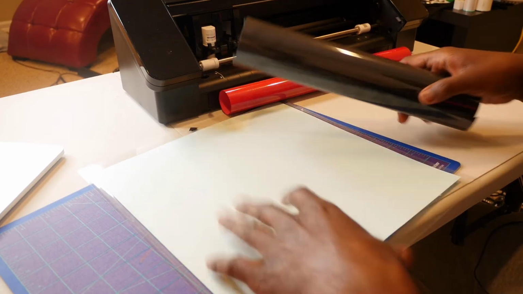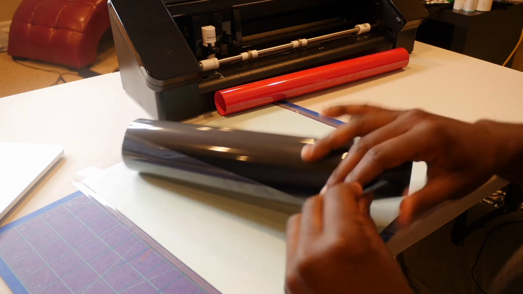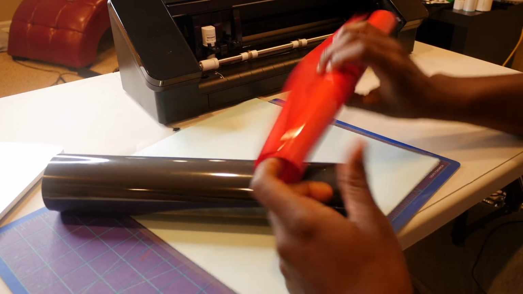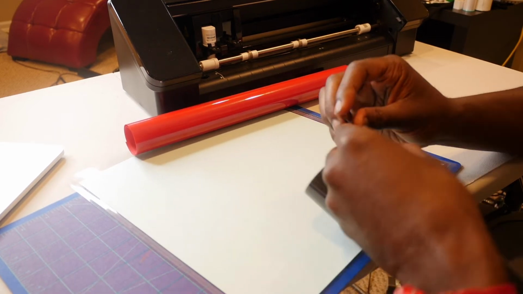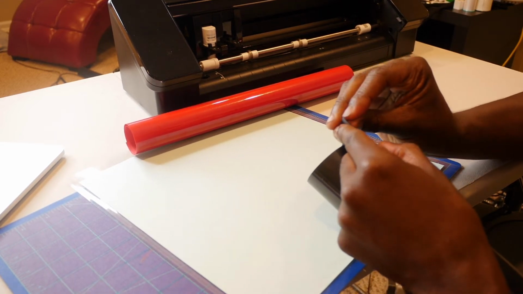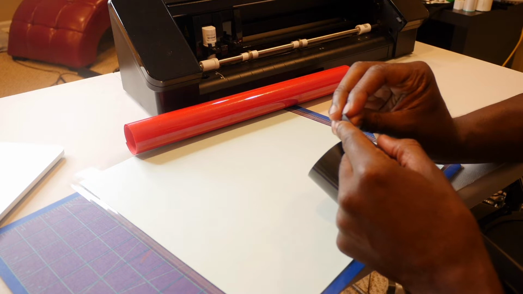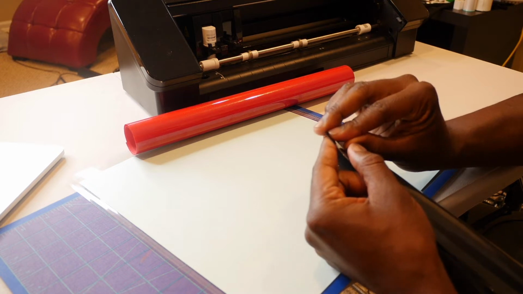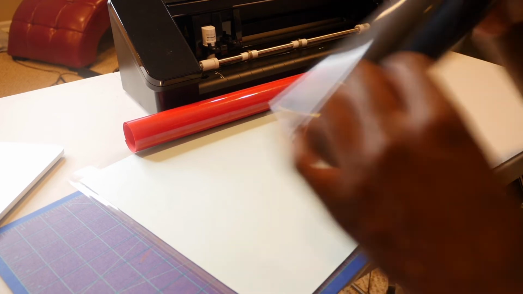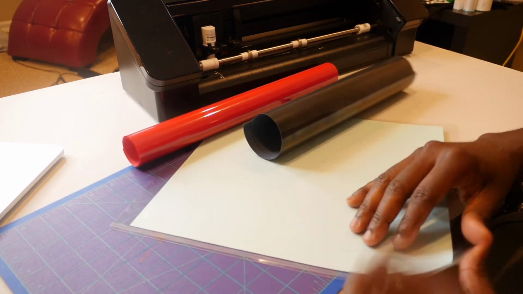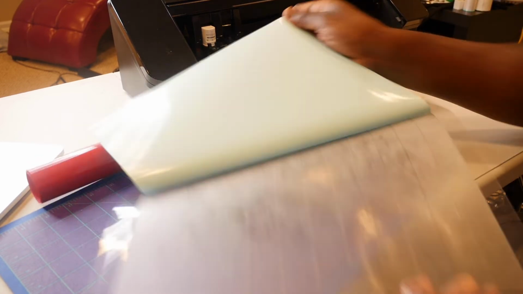All right, everybody. So I have my Flocked HTV right here, and I have some red regular vinyl. And with my Flocked HTV, like I said, what I like to do is go ahead and see which layer. This is my carrier sheet right here, so I know I want to cut on the actual material. So shiny side down, dull side up, just making sure of that.